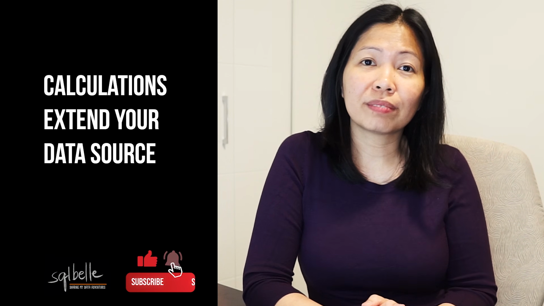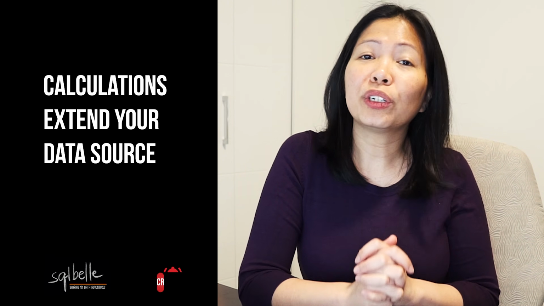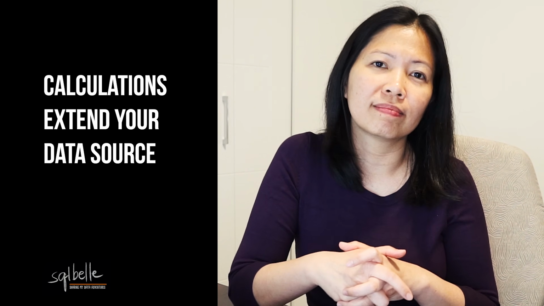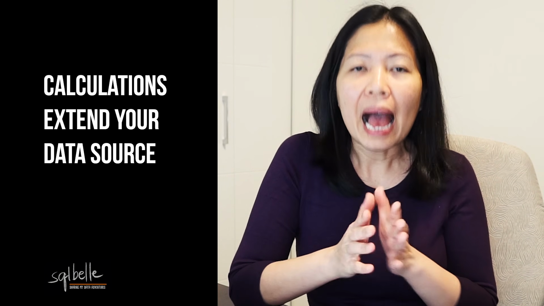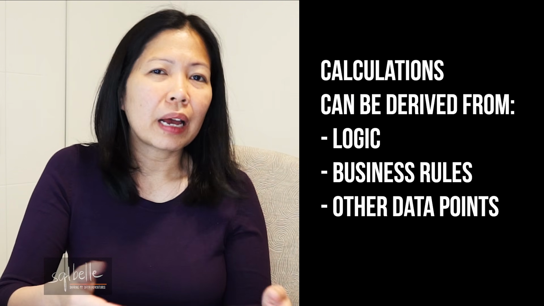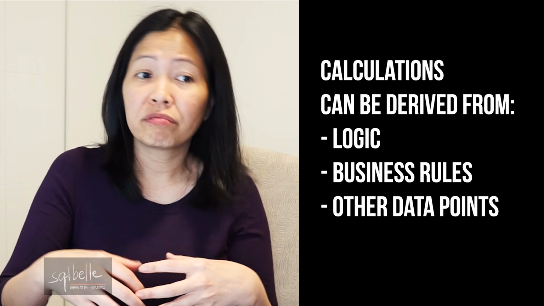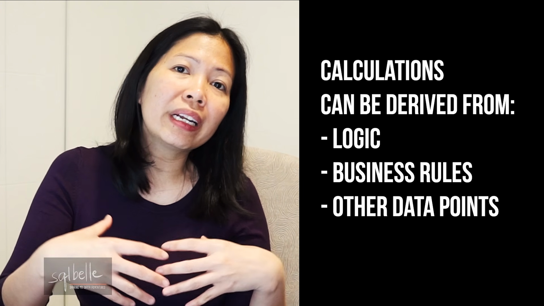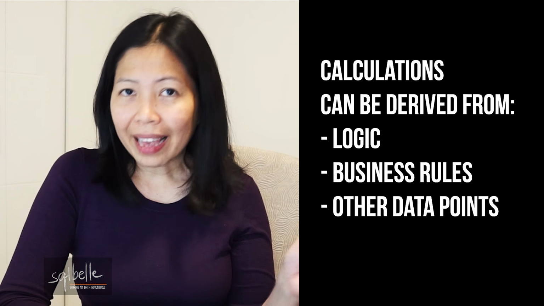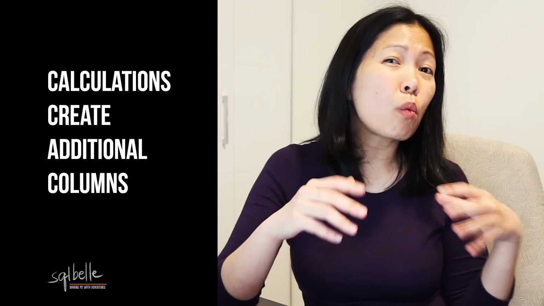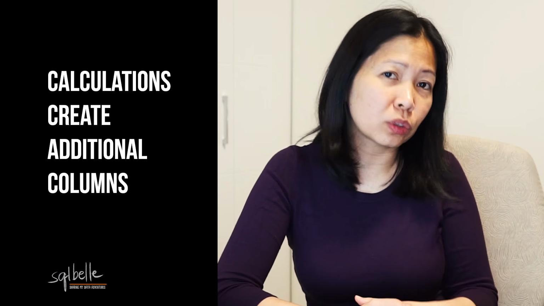So what are calculations? Calculations are a way to extend your data source. In the perfect world, we don't need calculations. In the perfect world, we have all of the data points we need in our data source. But we know that doesn't exist. Our data sources are often incomplete, they're messy, and sometimes we just need to derive some data points from logic, business rules, or maybe additional data points that already exist in our data source. Enter calculations. Calculations allow us to do that. Calculations allow us to have that one more column that we wish we have in our data source.